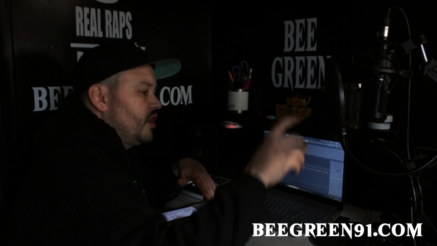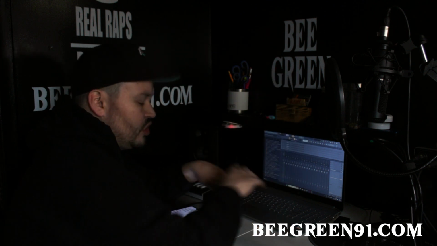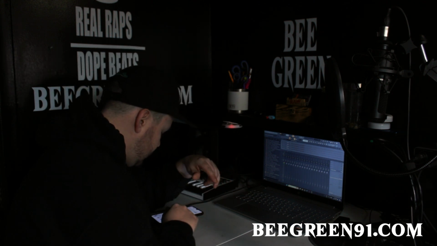If you're using a USB type microphone, you can skip the audio interface, but for maximum quality purposes, you're going to want an XLR microphone to audio interface to your computer. As long as you got yourself a microphone, we're going to be able to rock some recordings into FL Studio.